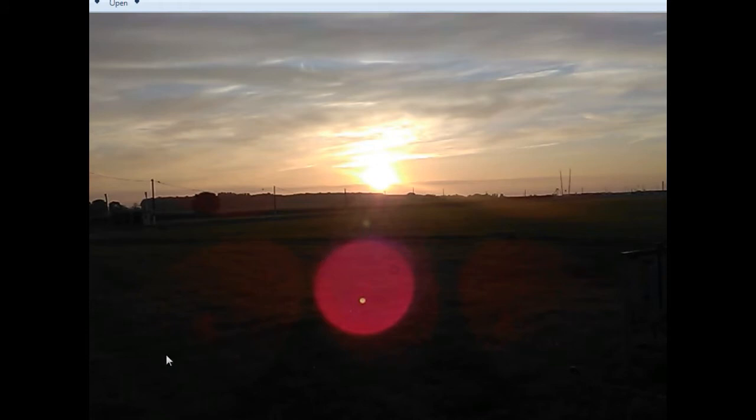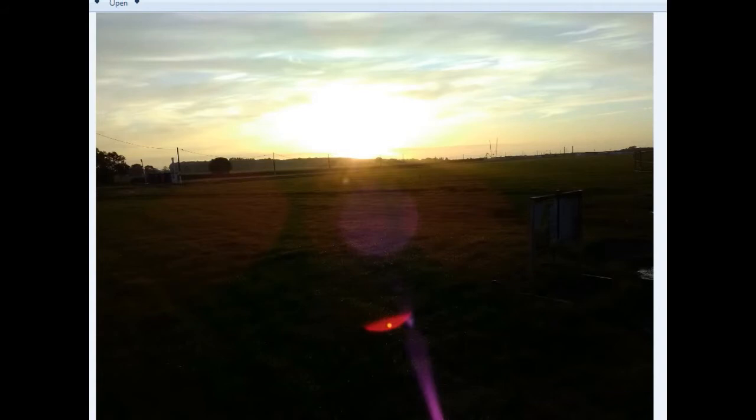We've got the petal effect around the outside, just there and there. And we've got this red lens flare, which we normally get, and it's got our dot in the centre. Just here we've got a new object that's appeared on the lens flare. Here again. And to the next picture.